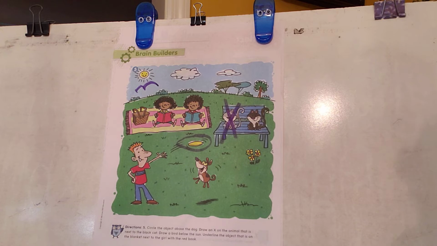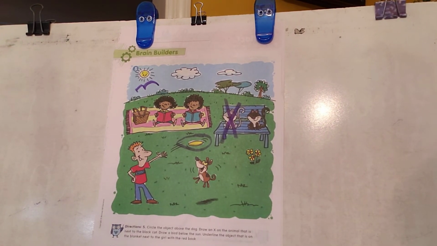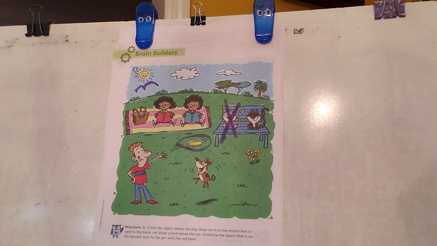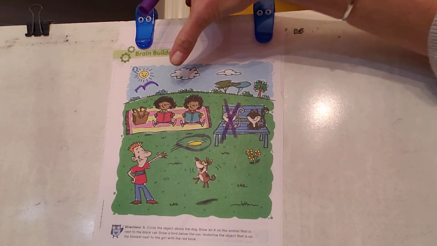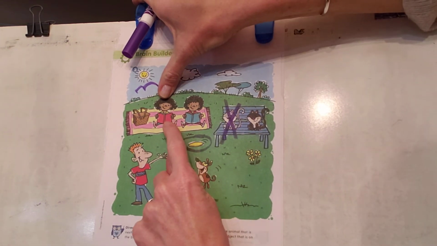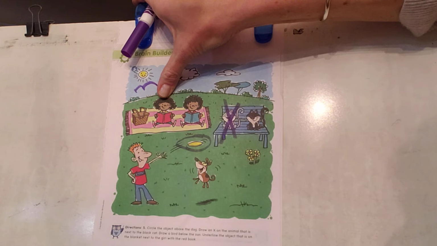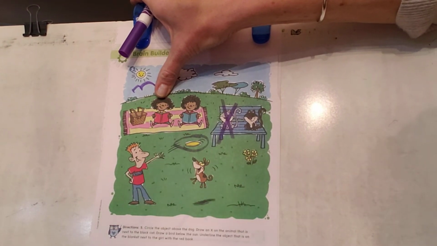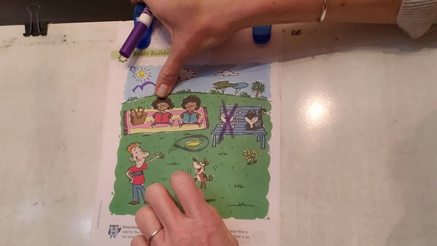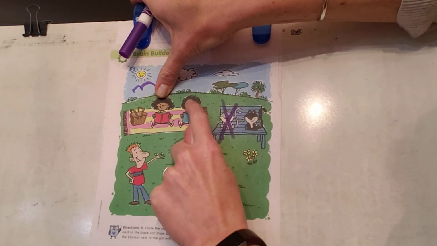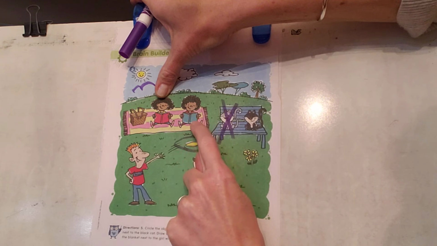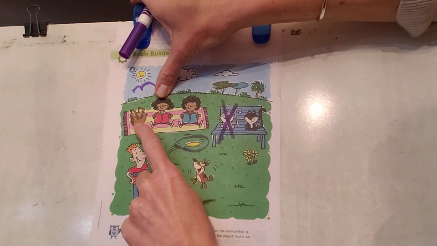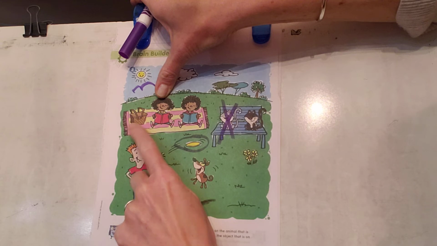Now listen very carefully. Can you find the object that is on the blanket next to the girl with the red book? All right, so here's the girl with the red book. They want the object. That means a thing that is next to the girl with the red book. So let's look. There's a boy with a book, and there is a basket next to her.